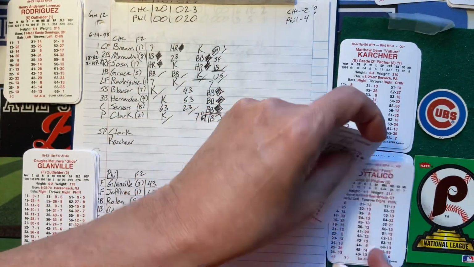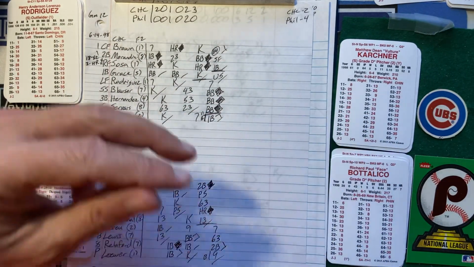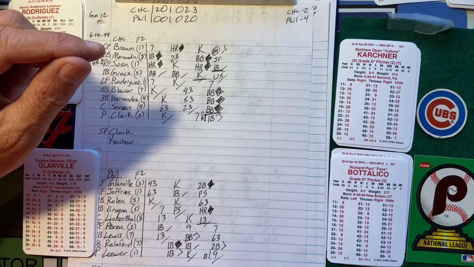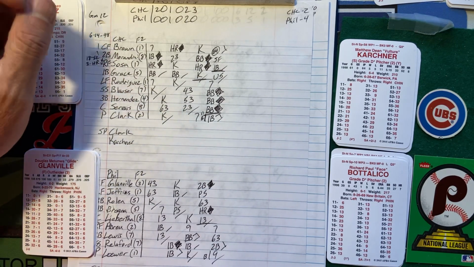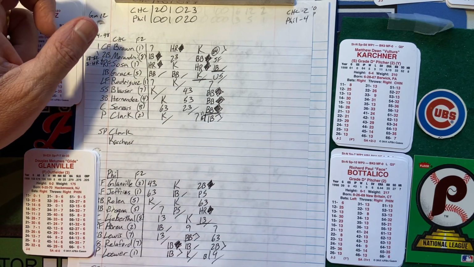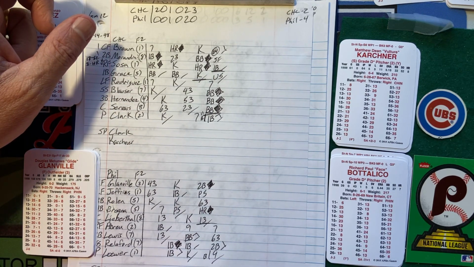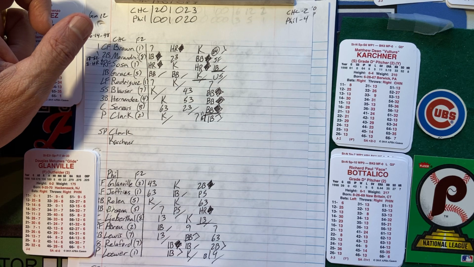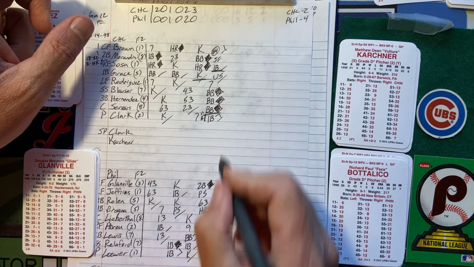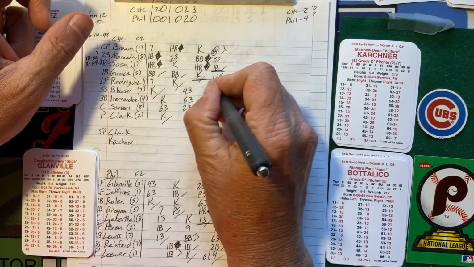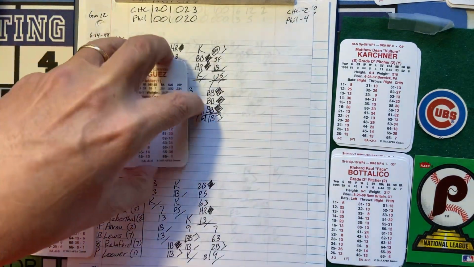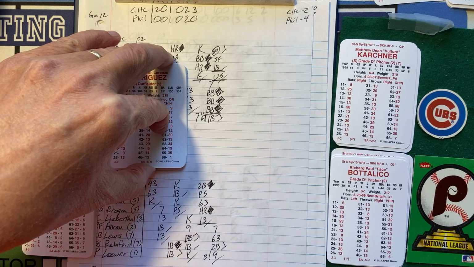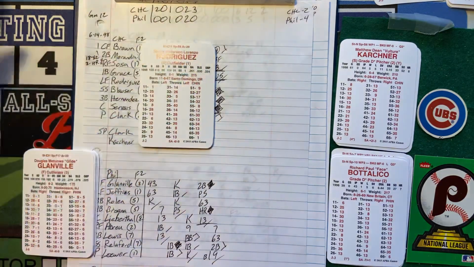And Bocatello. That's not Bocatello. It's Bodalico. Bocatello. I just naturally said that. It's Bodalico. Will come on for the Phillies here in the 7th inning, he is a right-hander and a 1.